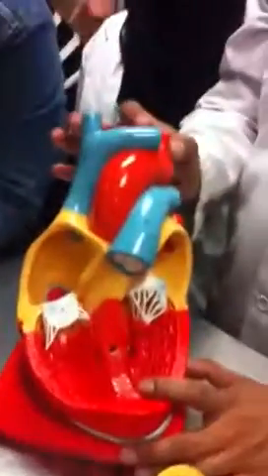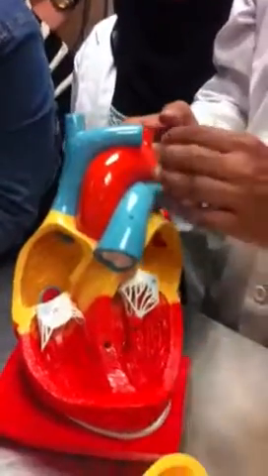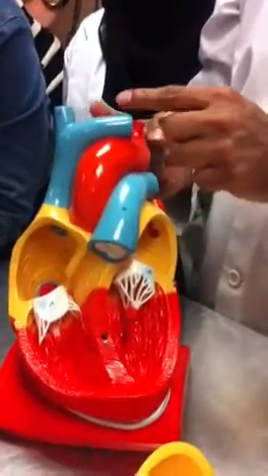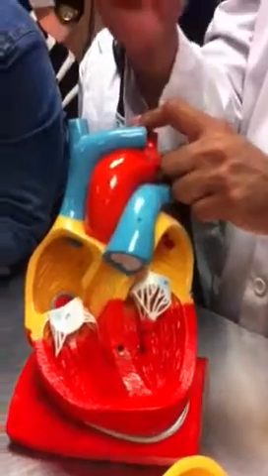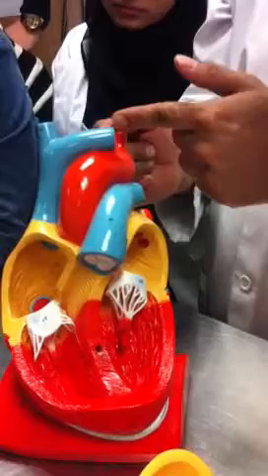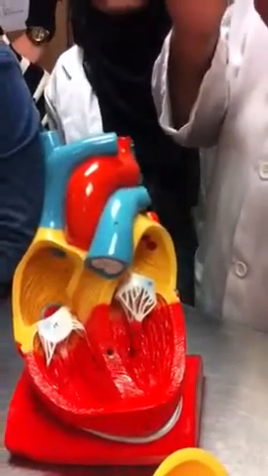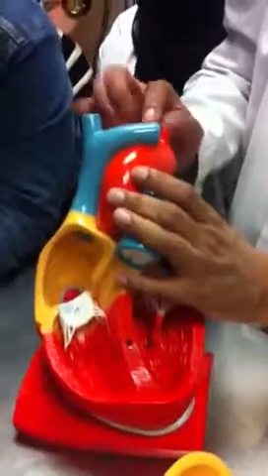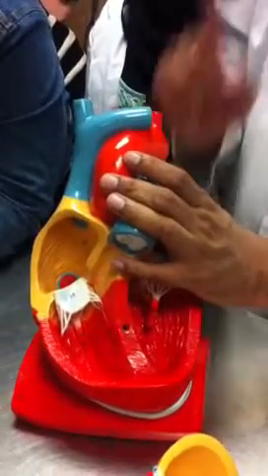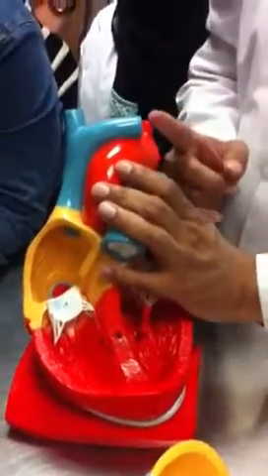On the left, we don't have a left brachiocephalic because they are initially divided. The brachiocephalic trunk will eventually divide into common carotid and subclavian, but from the very beginning on the left side, we have the common carotid going up and the subclavian going that way. The left common carotid supplies the left side of your head, and the left subclavian supplies the left upper limb.